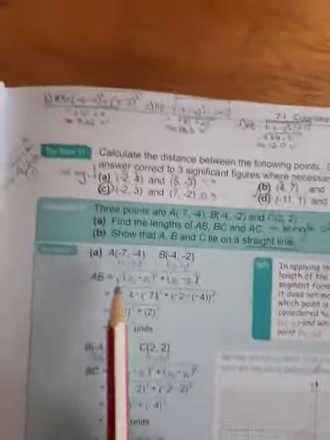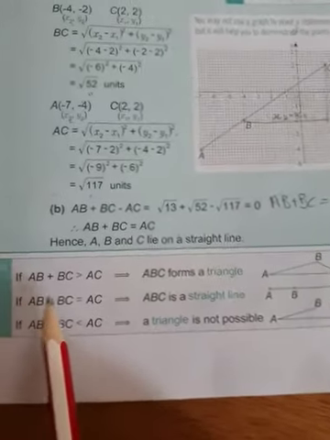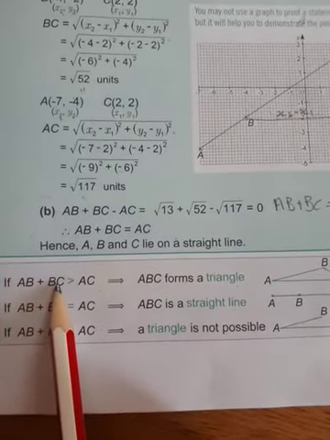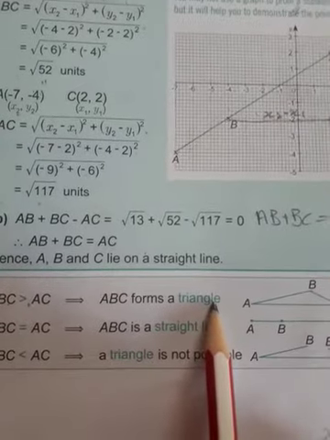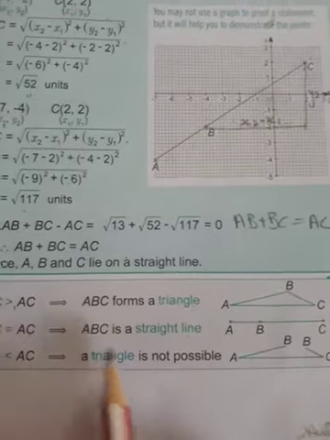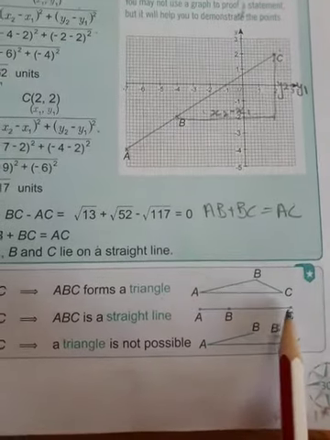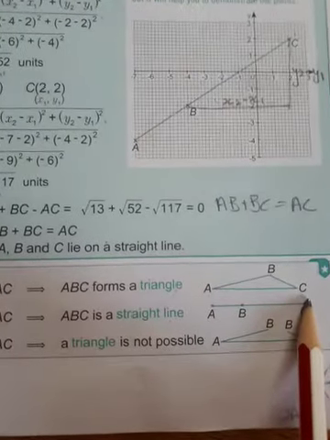Right, now if we look at question 2, show that A, B, C lie on a straight line. Now for that, you must know the following facts. If you are given any 3 lines, okay, then if AB plus BC is greater than AC, then ABC forms a triangle, okay? If AB plus BC is equal to AC, then ABC forms a straight line. So if AB plus BC is the same as AC, then obviously that is a straight line.